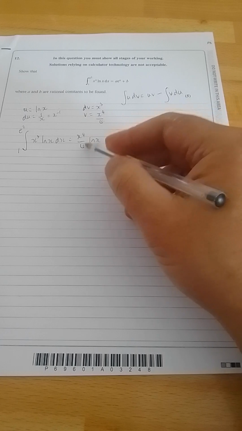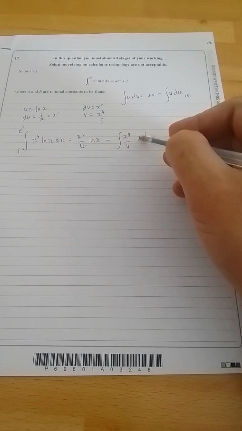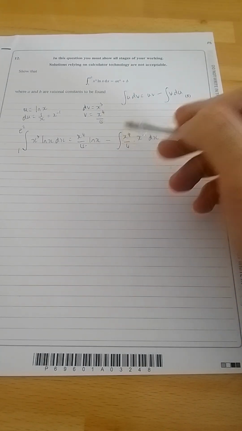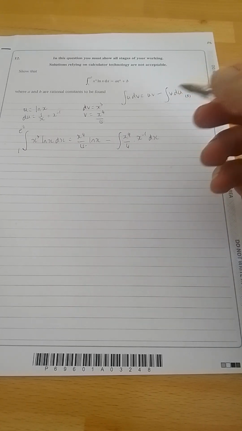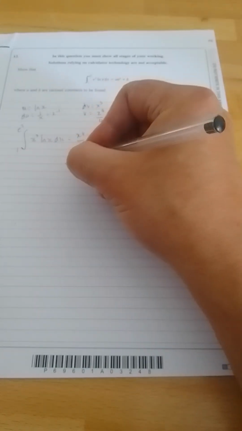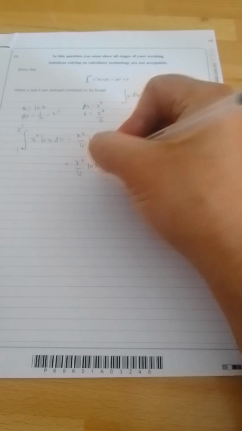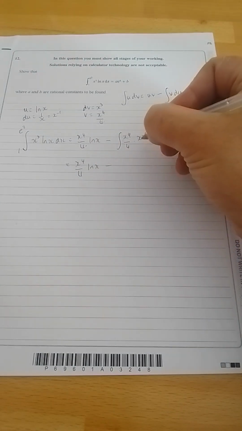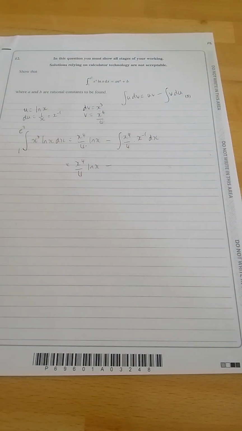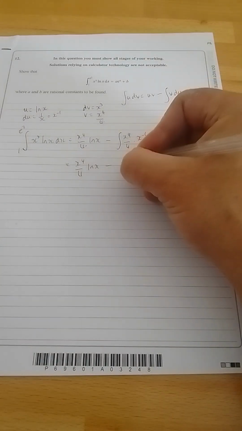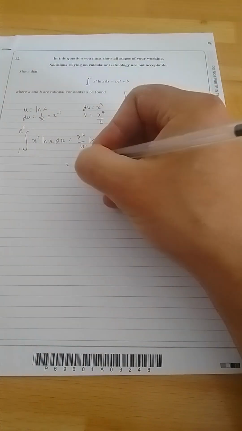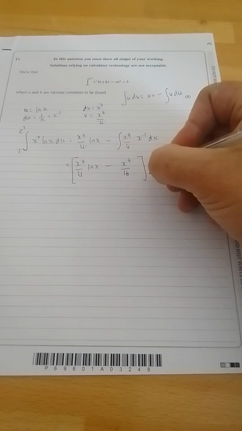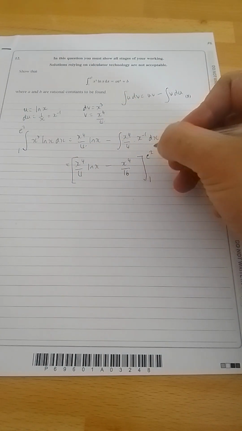This part is on the next line. This part is going to be unchanged. This is going to be x cubed over 4. So we need to integrate x cubed over 4. So this will be x to the 4 over 4 times natural log of x, and then remember it was x cubed over 4. So when we integrate that, it'll be x to the 4 over 16. And then plus c, but since we're doing a definite integral, we're going to put the limits in, which is going to be 1 and e squared.